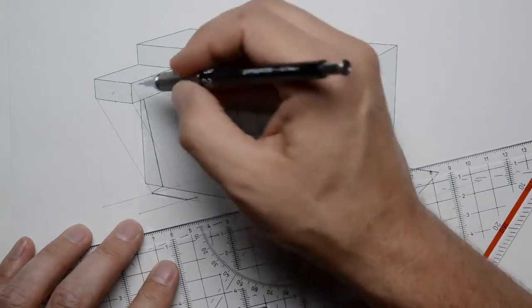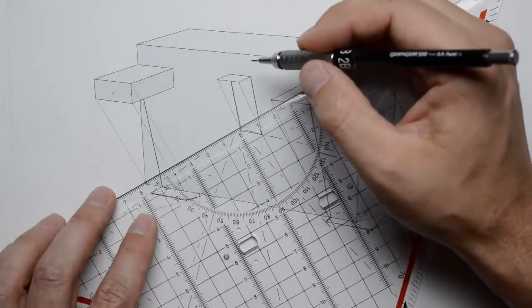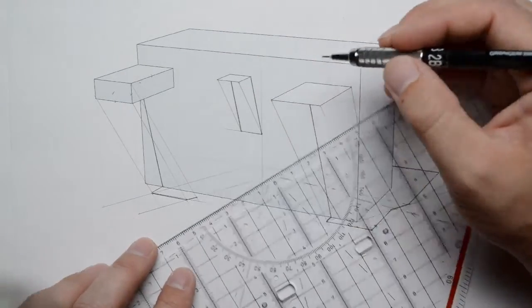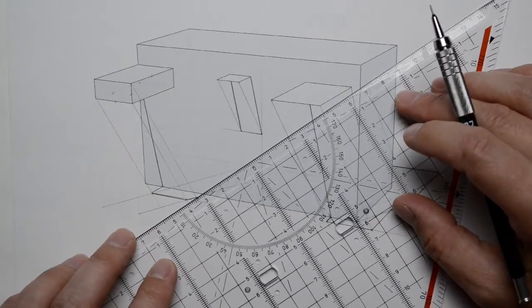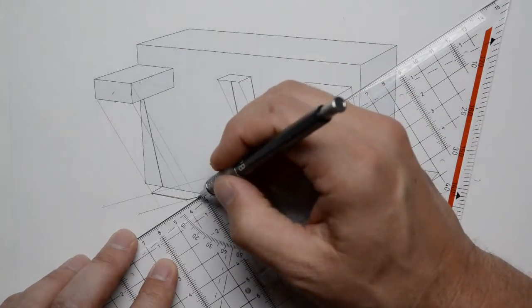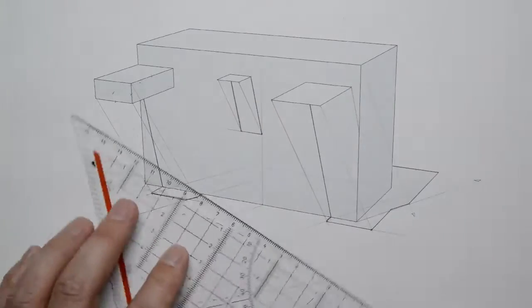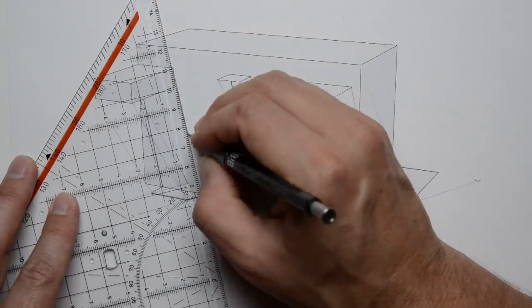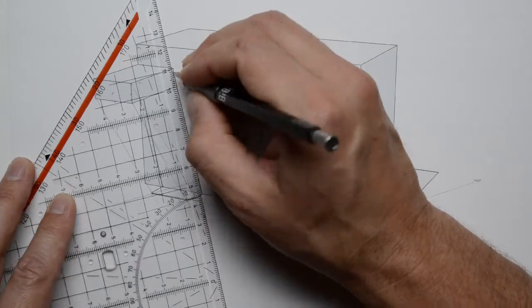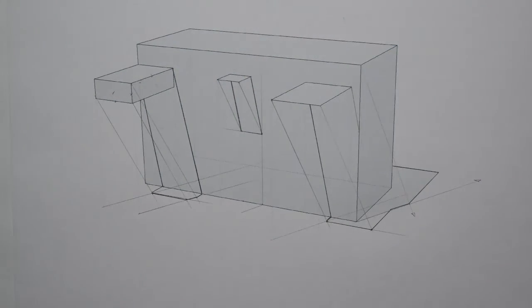And then from this point we get a parallel line towards this. Here we go. Parallel line on the ground, and that connects right to the top. And with that, we constructed those three shadows.